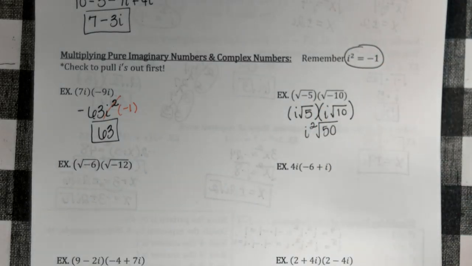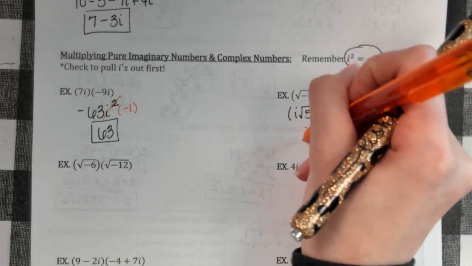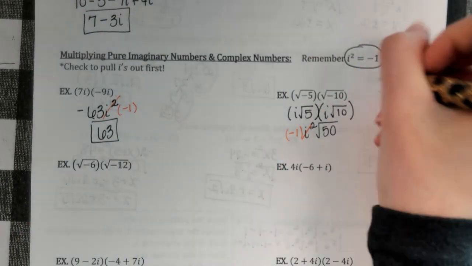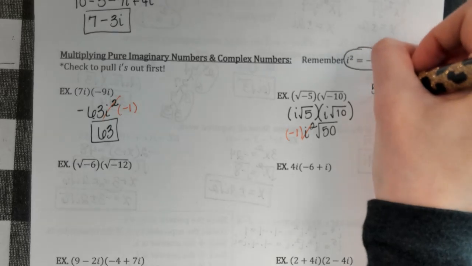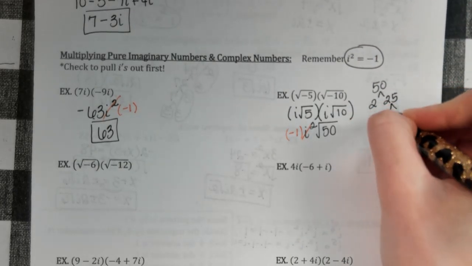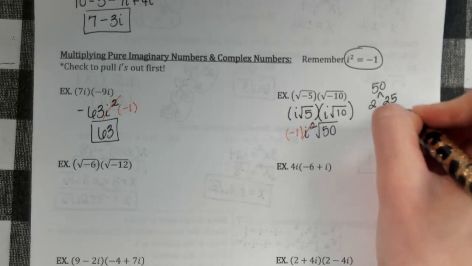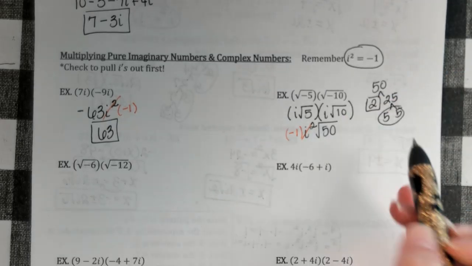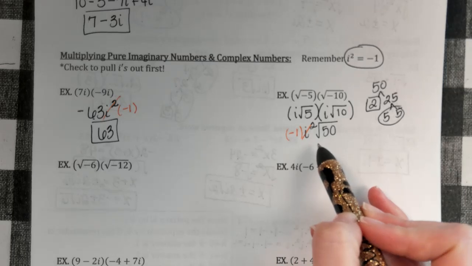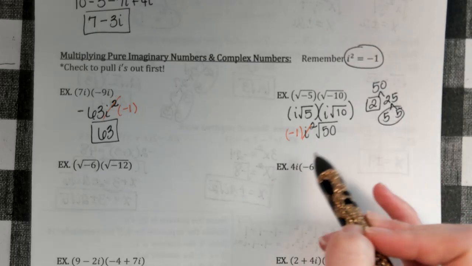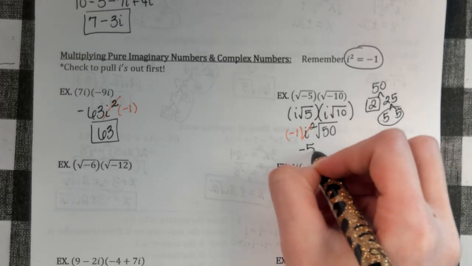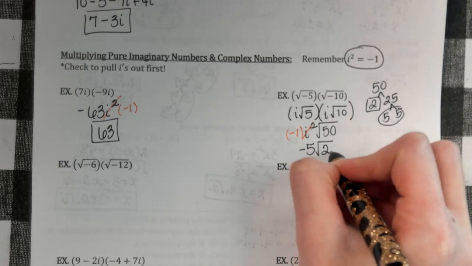Then I need to simplify. We know that i squared is negative 1. And we need to simplify the square root of 50. And 50 splits into 2 and 25. And 25 is 5 and 5. So when I'm writing my answer, I've got a 5 that needs to come out, and I also have a negative 1. So this is going to be a negative 5 square root of 2.